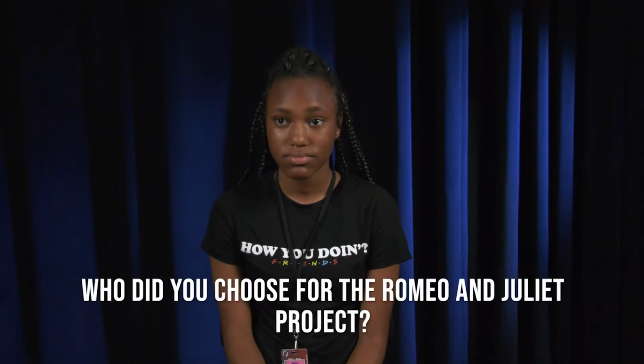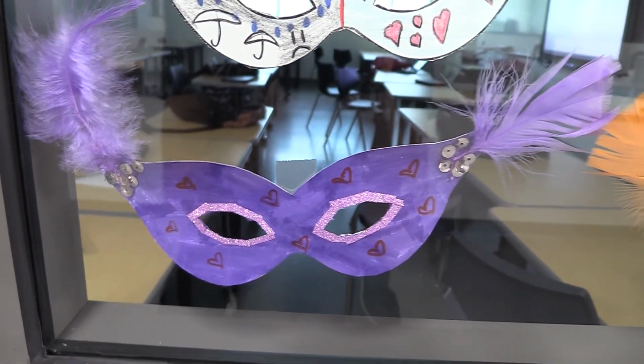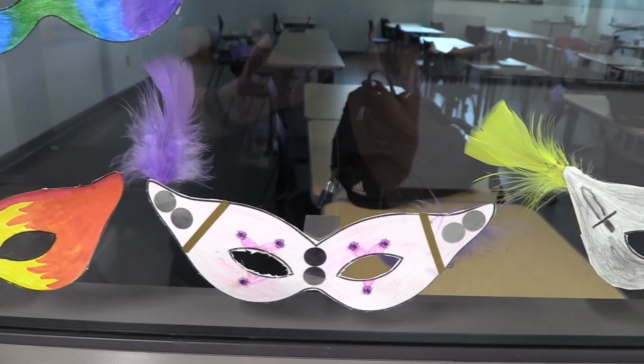So who did you choose for the Romeo and Juliet project? Juliet. And why did you choose her? I chose Juliet because I felt like she would be a good character to do for description purposes, and she had a lot of stuff that I could use for symbolism. And how did you decorate the mask? I did tangled roses, like roses blossoming, so rosebuds kind of.